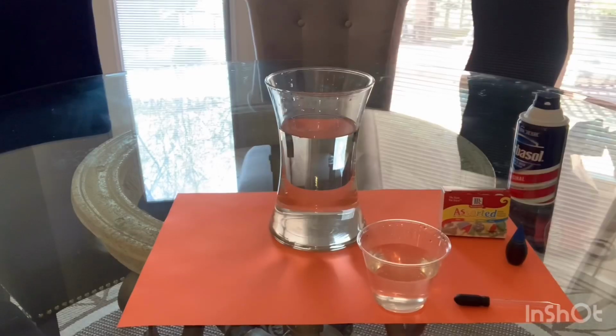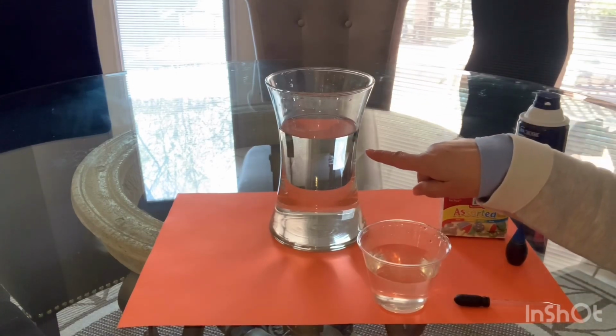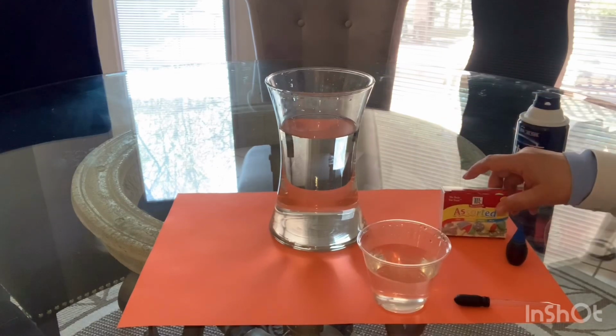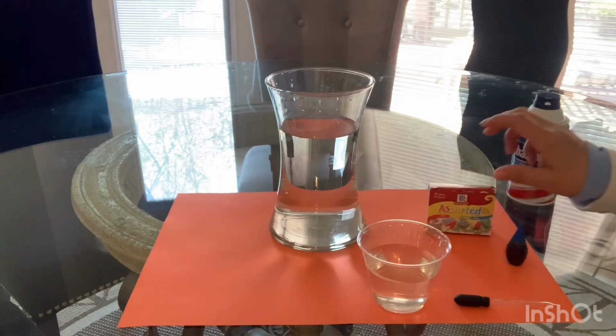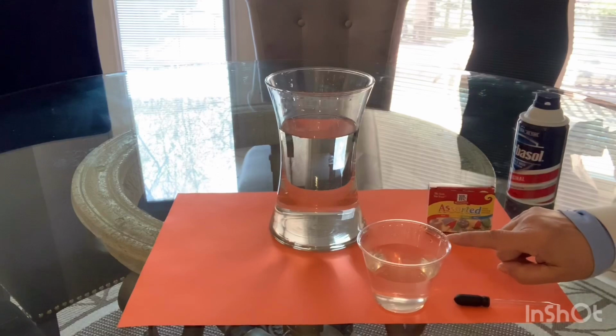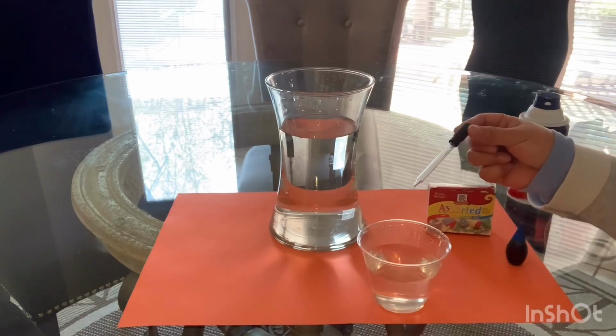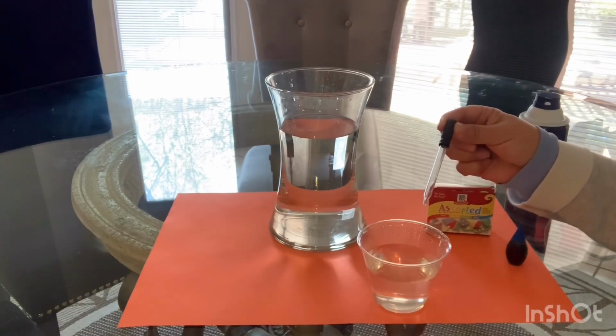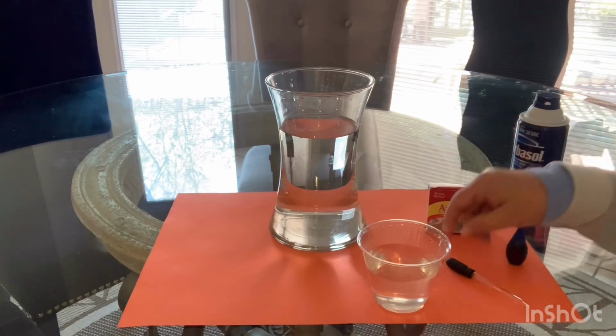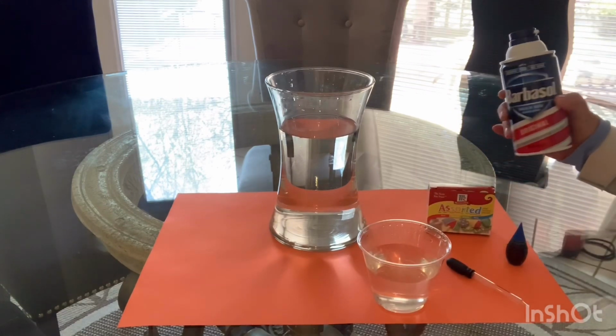Have you ever wondered how it rains? We're going to do an experiment to see how it rains. Here are the things to do my experiment with. I have a vase with some water. I have food coloring. I have a cup of water and an eyedropper from one of my science tools, as well as shaving cream.